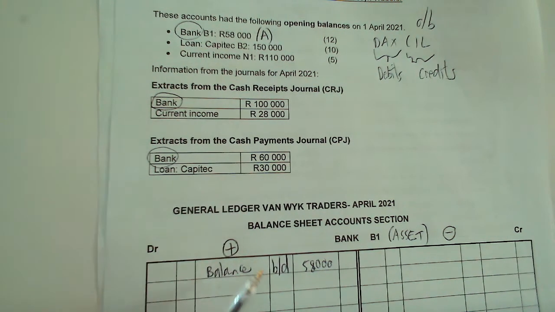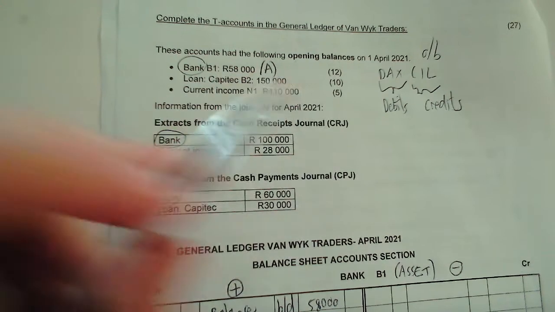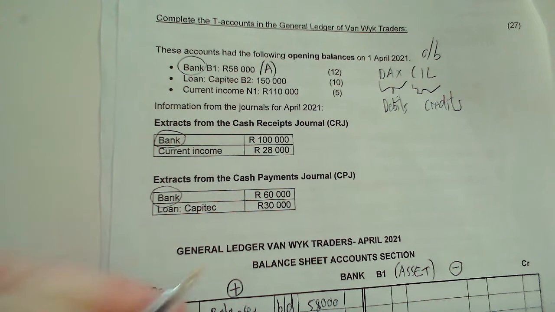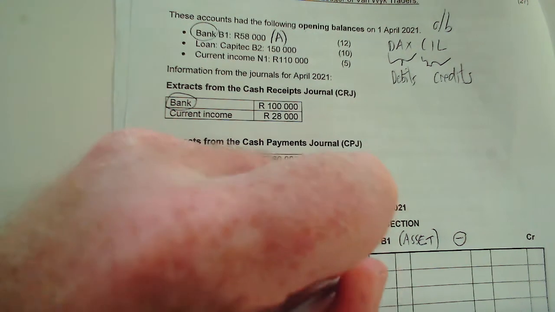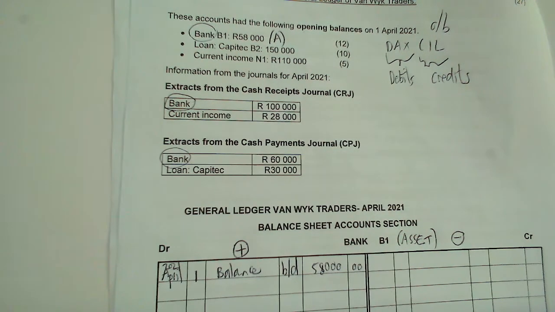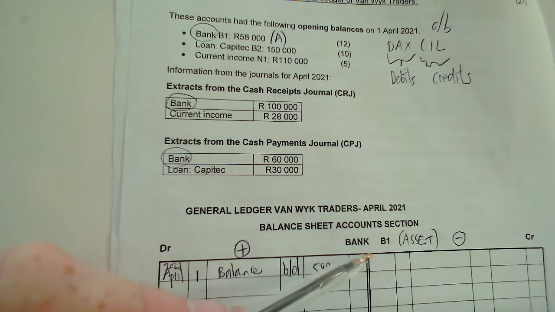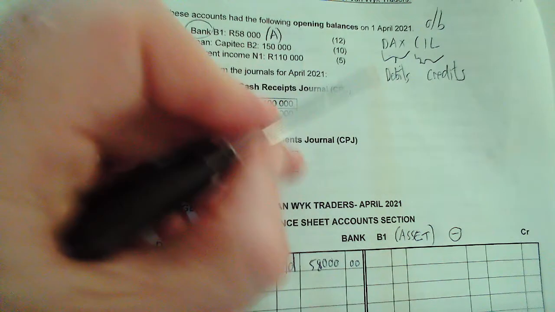So BD means on the first day of the month it's brought down. So this is the first day of the month. We're working with the month of April, and it's 2021. So I'm going to write here April 2021. First day of the month, balance brought down 58,000, and you can put the zeros there as placeholders. That's 0 cents. So this is all on the debit side because bank is an asset and assets have a debit opening balance.